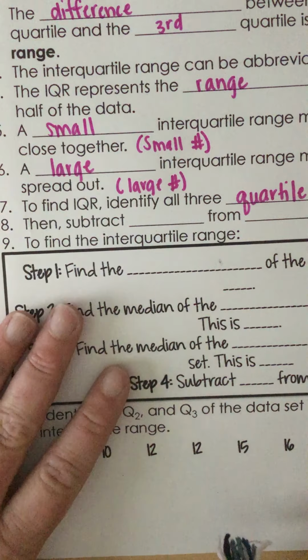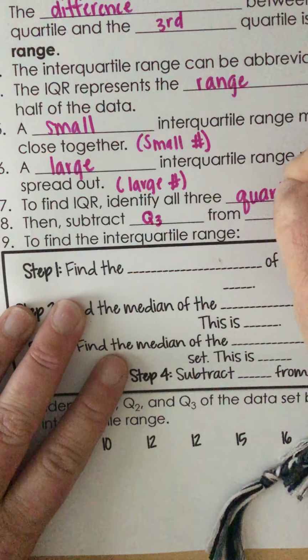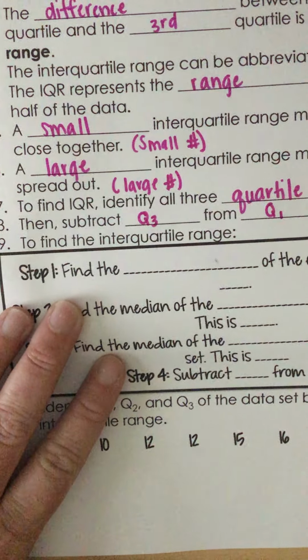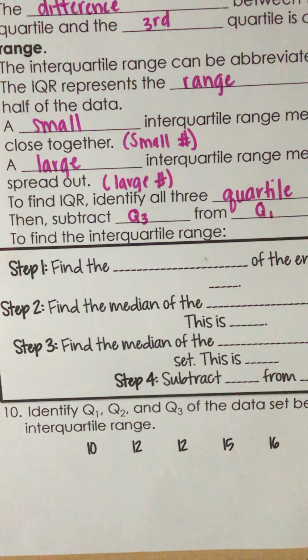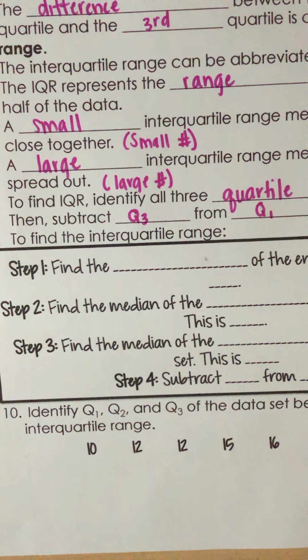The next step is then you're going to subtract Q3, which is quartile 3, and Q1, which is quartile 1. And then that will give you your IQR. So once you subtract the Q3 and the Q1, that will give you your IQR.